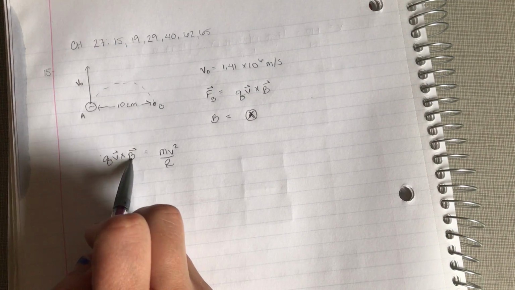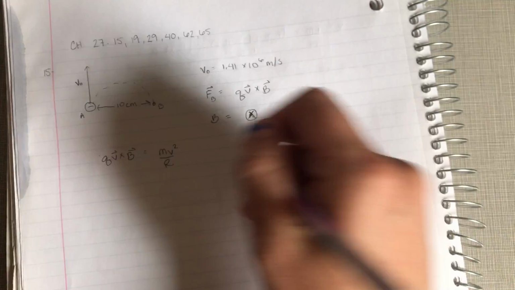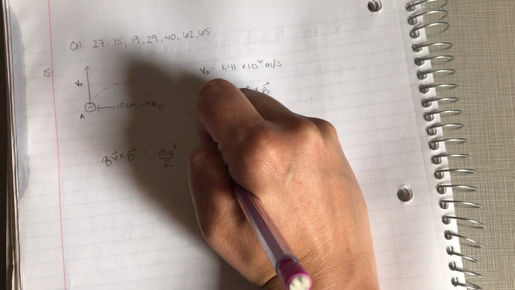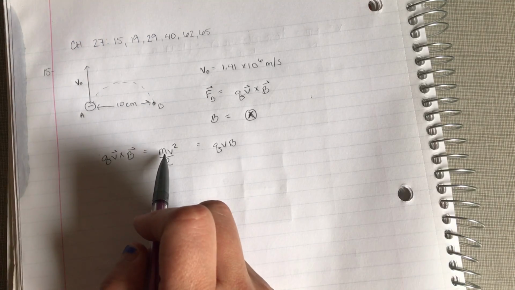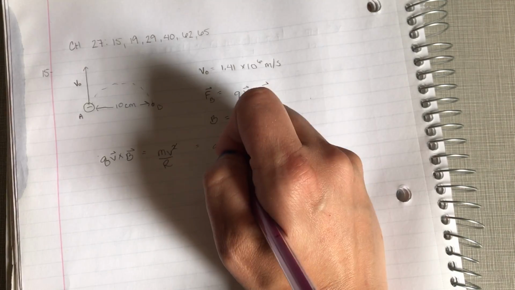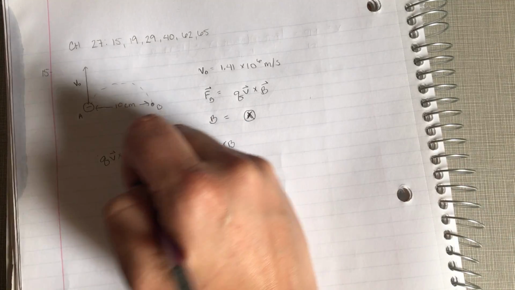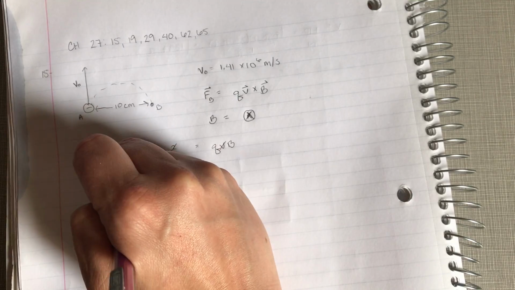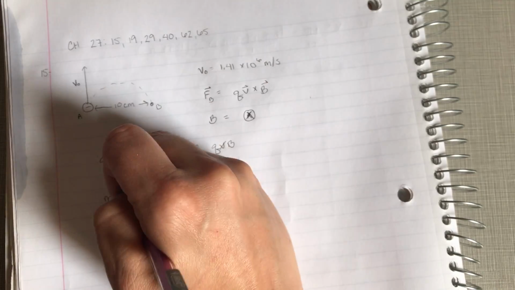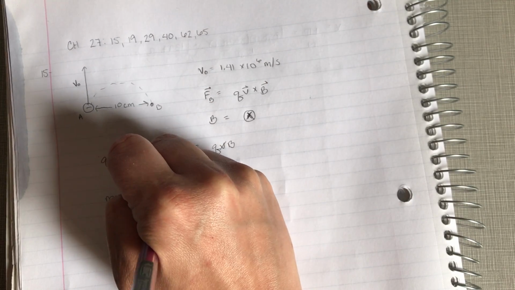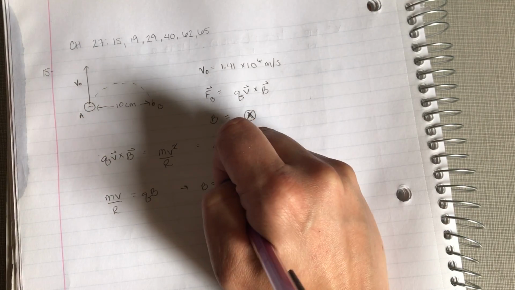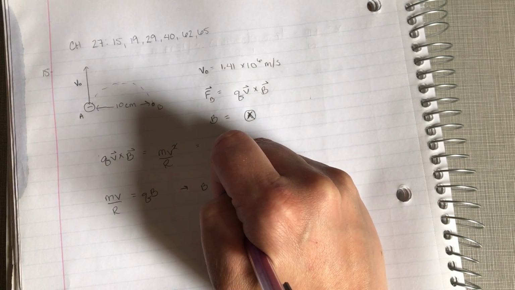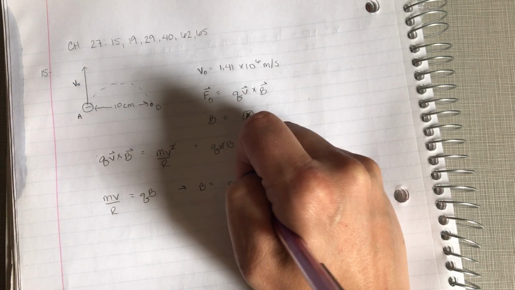Now, because our V and our B are perpendicular to each other, that's just going to be QVB. So one of our V's cancels out. So I have mv over r equals QB. So B equals mv over QR.